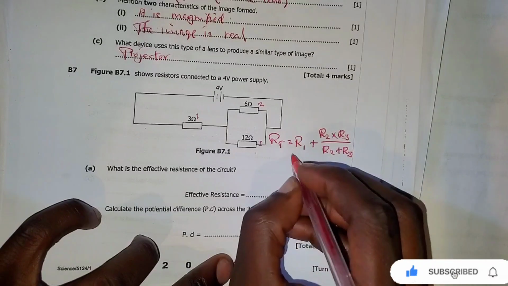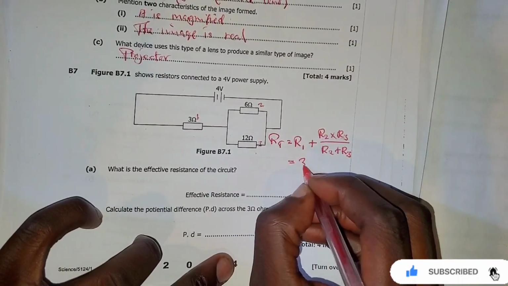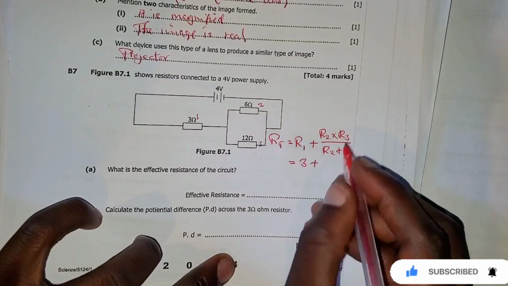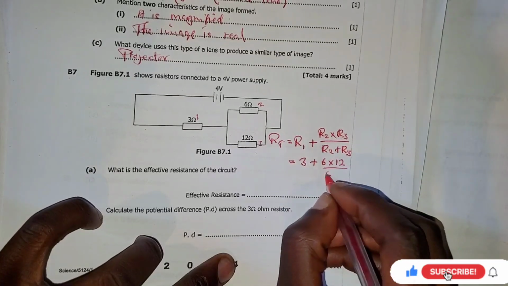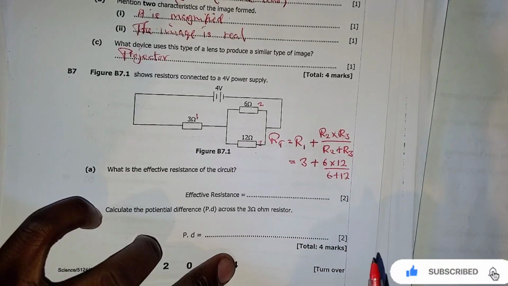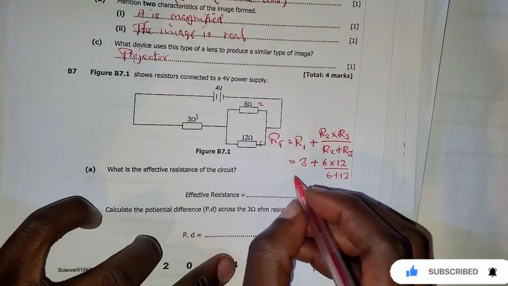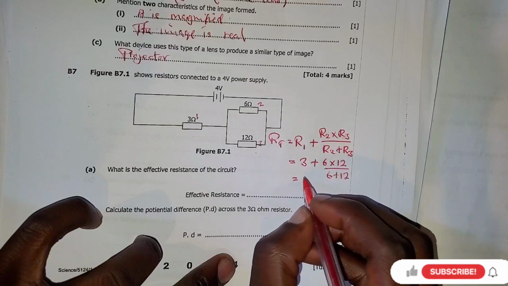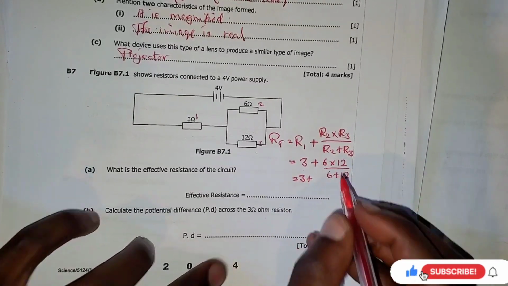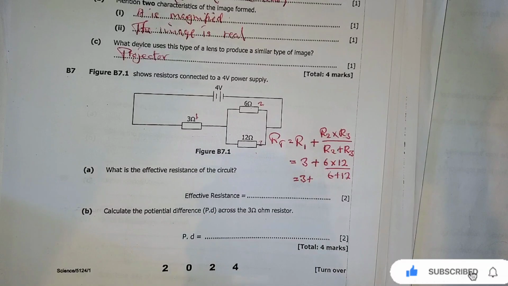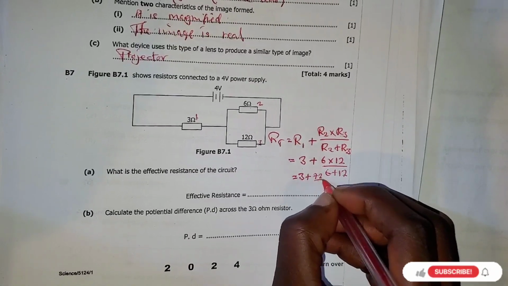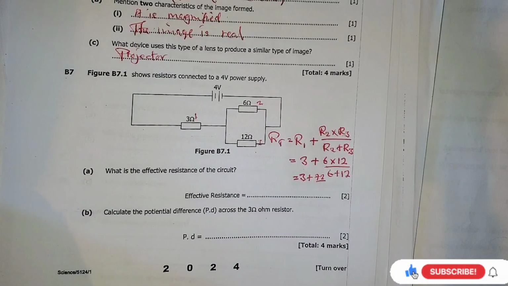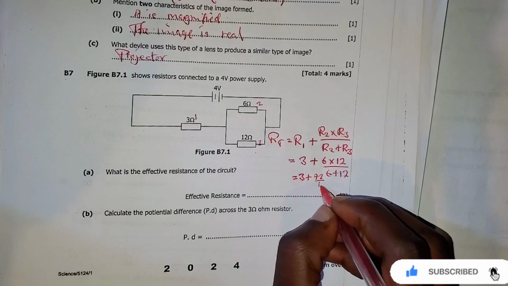Now when you substitute here, we're going to have resistor 1 as 3 ohms plus resistor 2, 6, times resistor 3, 12, over 6 plus 12. So you're going to have 3 plus 6 times 12. 6 times 12 is 72, divided by 18. 72 divided by 18 is 4.